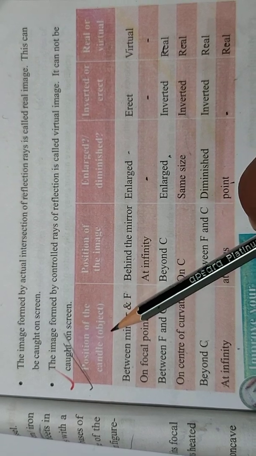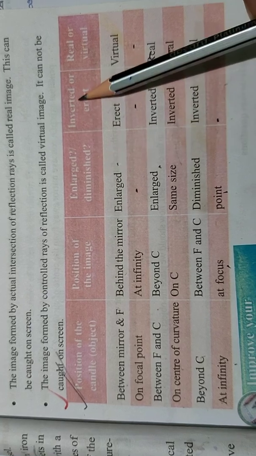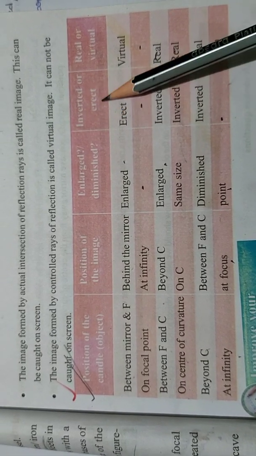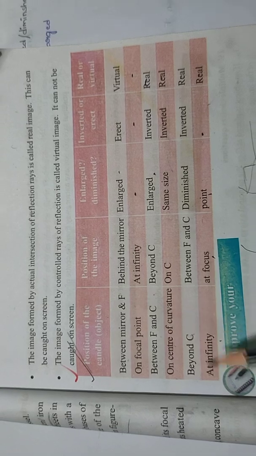So today we'll see what happens when we place an object in different positions. When we place an object in different positions, where would be the position of the image, and how would the image be: enlarged or diminished, inverted or erect, real or virtual. Today we'll see this entire table with all the different diagrams according to the different conditions.